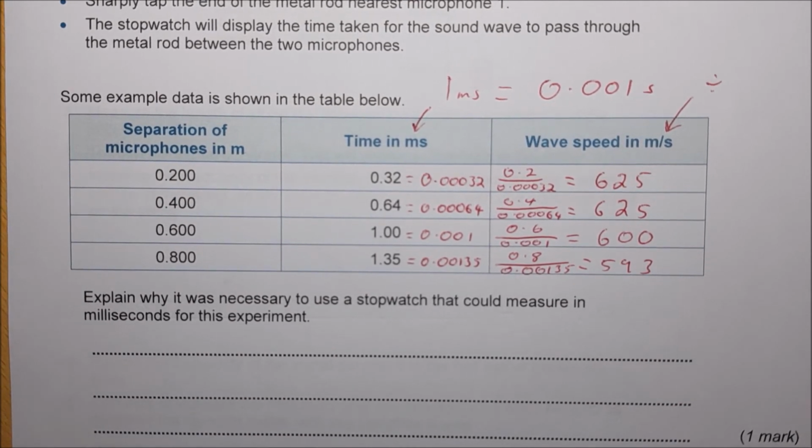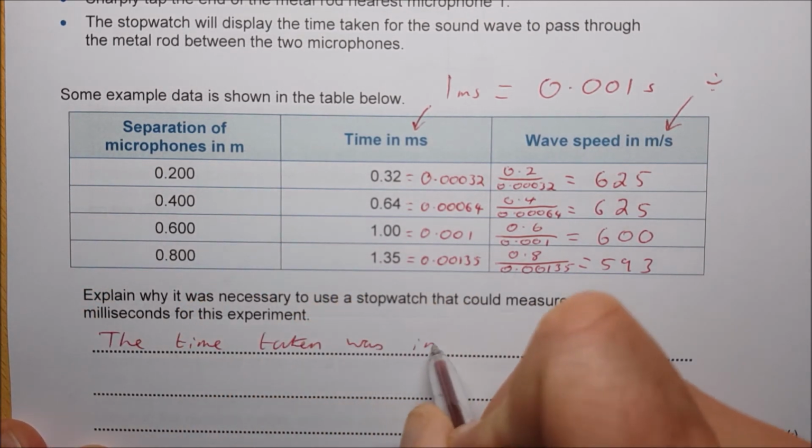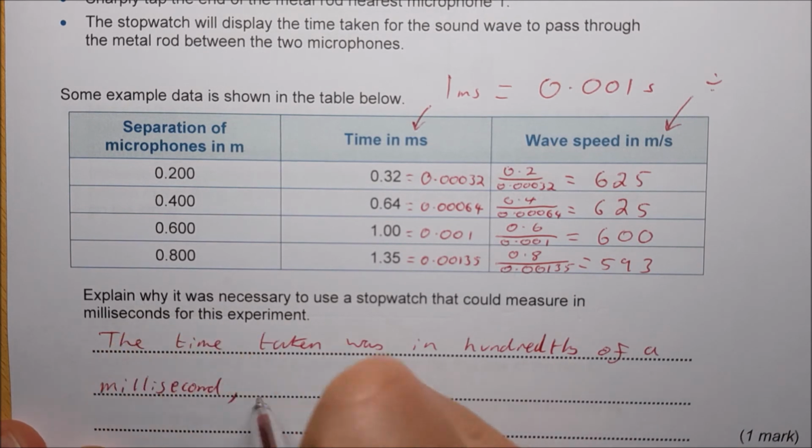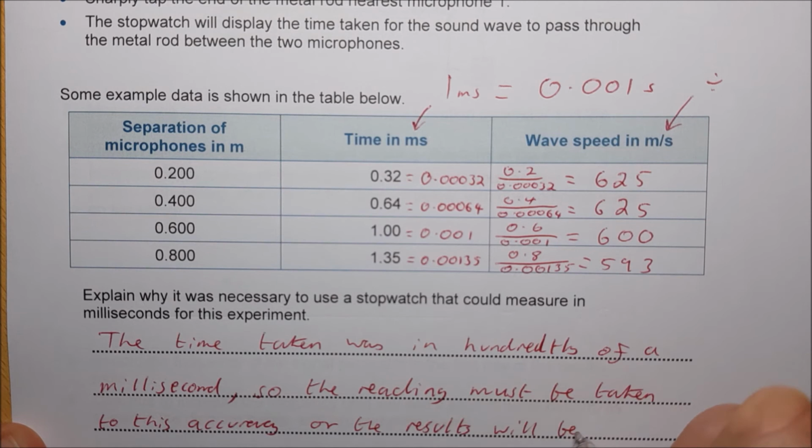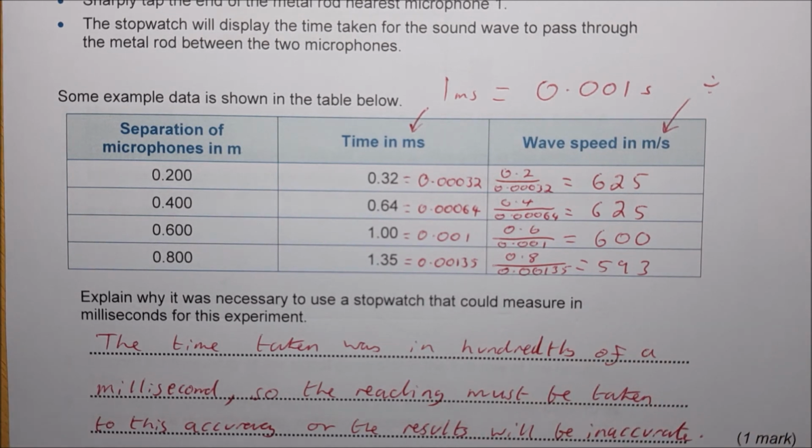Now, why was it necessary to use a stopwatch? This is about speed. Can we actually use anything that doesn't measure that smaller number? Well, no, this is about magnitude of number. If you've got something that doesn't measure to 0.01 of a millisecond, then that means you're going to have inaccurate results. And the key here is that you've got to talk about the same accuracy and inaccurate.